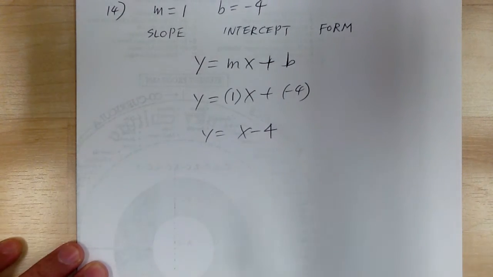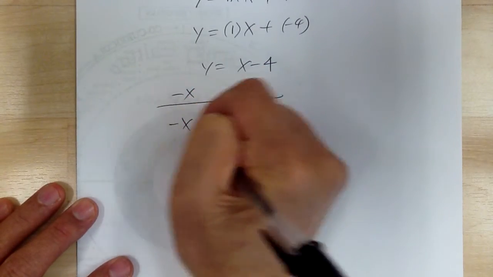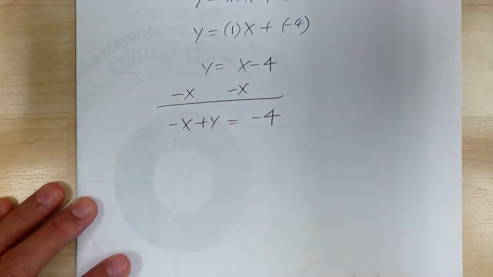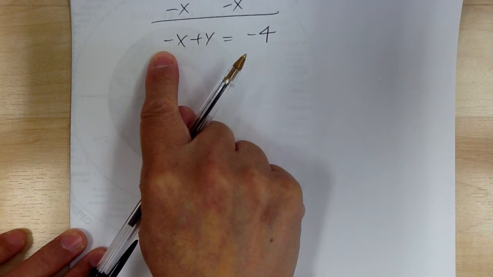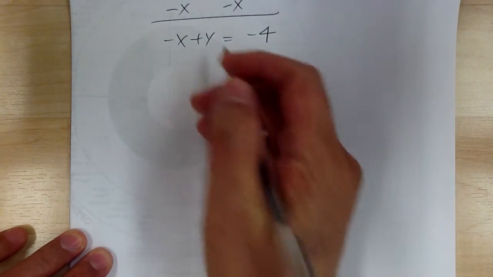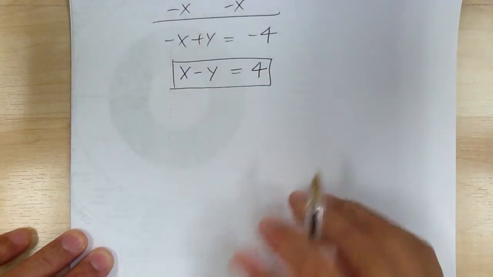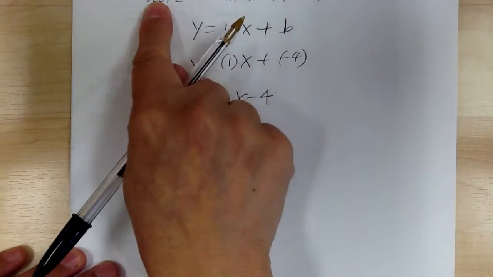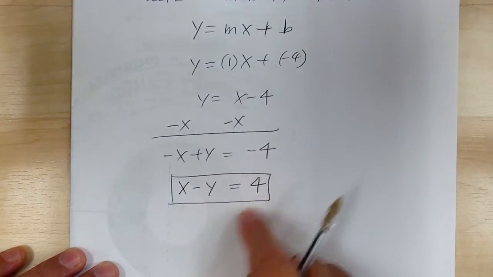But you have to convert into standard form. So you need to move the x to the left-hand side. You get -x plus y equal to -4. Because the standard form cannot begin with a negative, you have to multiply everything by -1. So you get x minus y equal to 4, and that is your standard form. Again, when you have a slope and an intercept, you start with slope-intercept form, substitute everything, and work it out. Now let's go to number 22.